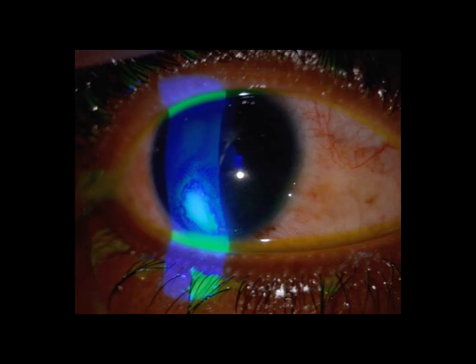So here we can see the fluorescein on the margins. You can see the area of healthy cornea there where there's no staining, and then where there is the corneal ulcer or the infective keratitis, you can see that that area stains with the fluorescein.